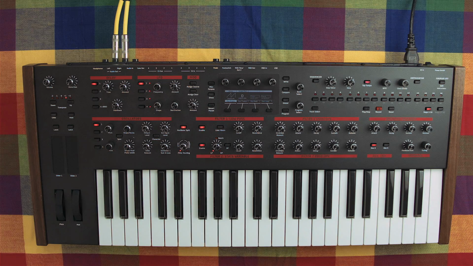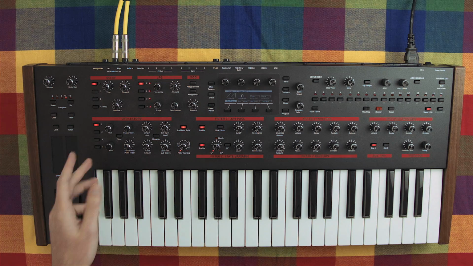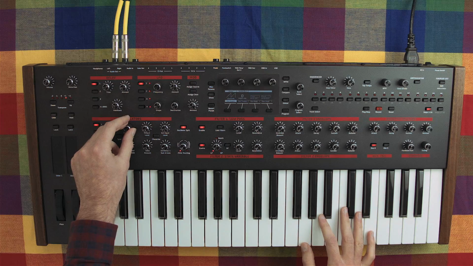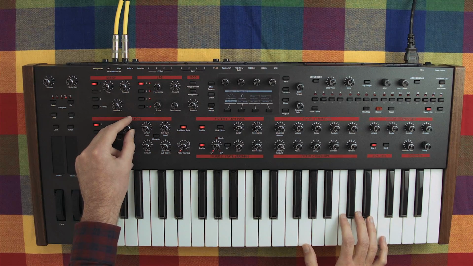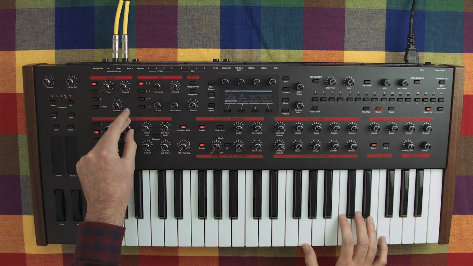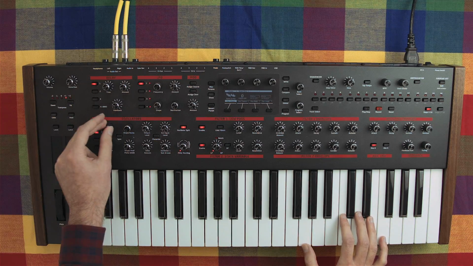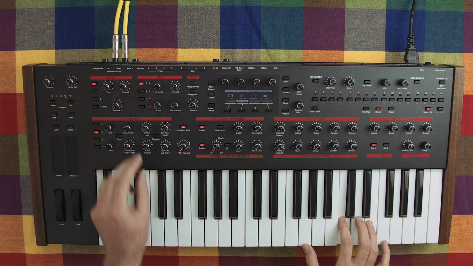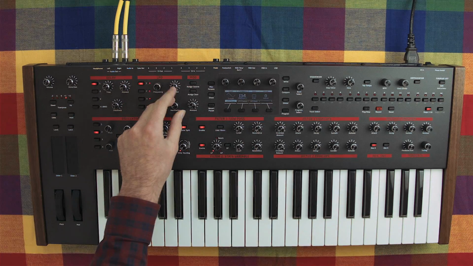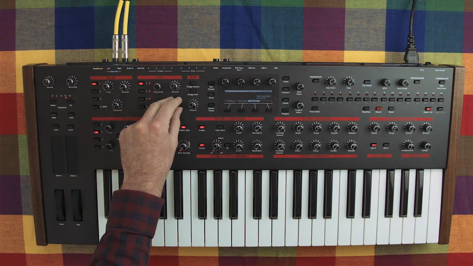This time we can choose 2 independent wave shapes because we have more than 1 oscillator available. Let's bring the second oscillator up an octave. And again, we can modulate the wave shape with the LFO.